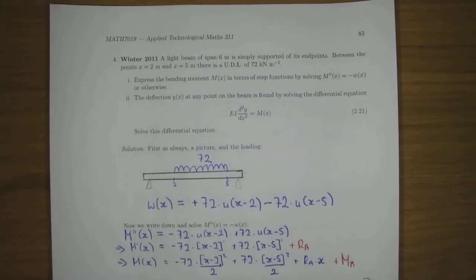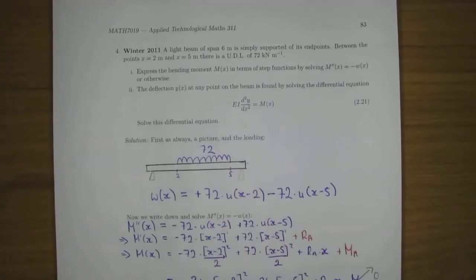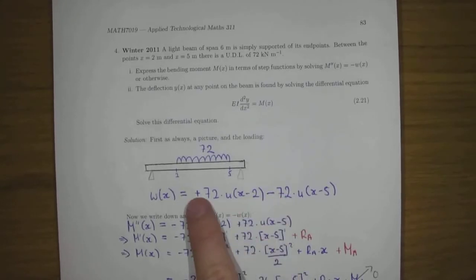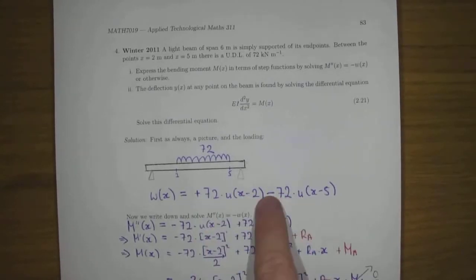I recommend strongly always drawing a little picture. So we drew a little picture, and it's a UDL that must be turned on at 2, and that's with a plus, and turned off at 5 with a minus.